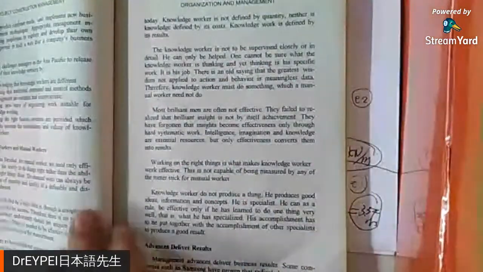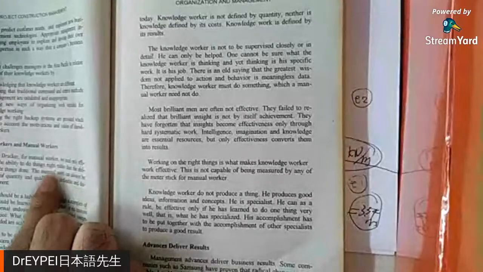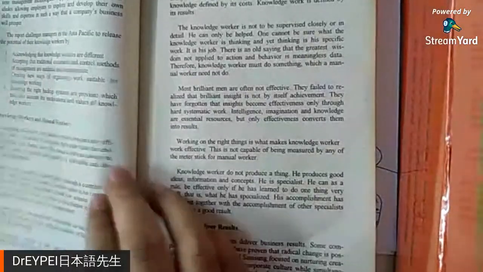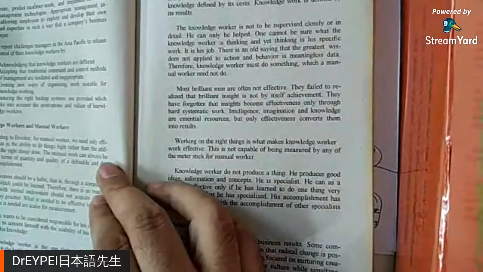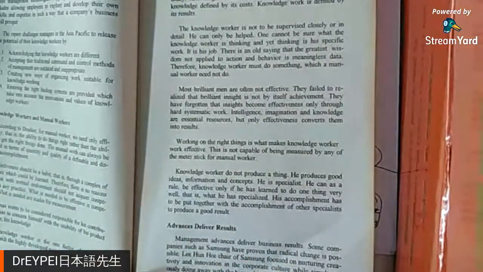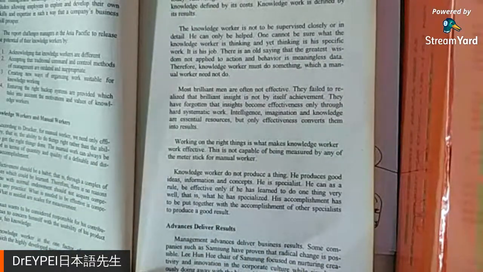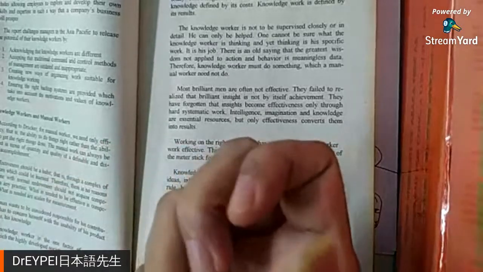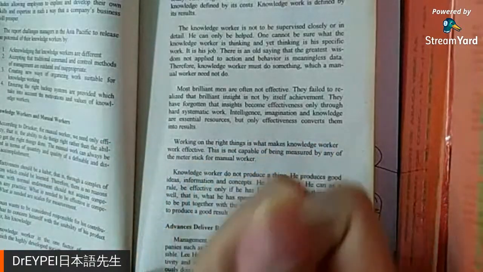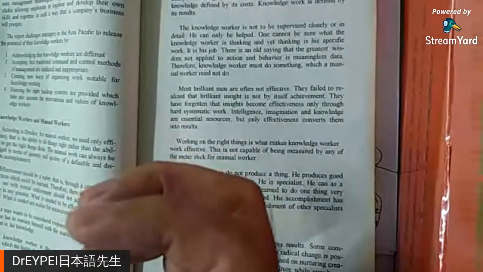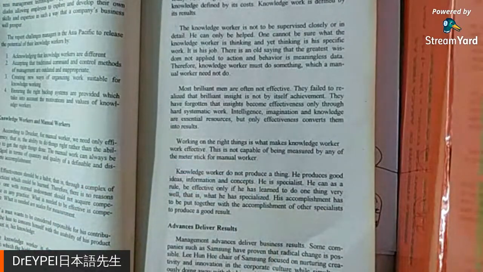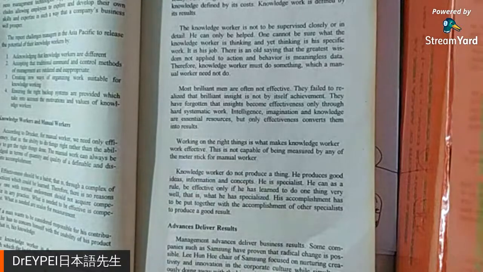Okay, so knowledge workers and manual workers. Pag sinabing knowledge workers, sila yung skilled na. Pagka manual workers, sila yung hindi. But kailangan pa rin sila, kasi kailangan natin ng manual work. Okay? Quantity and quality of definable and discrete accomplishment. Yan ang pangangailangan natin sa manual workers.